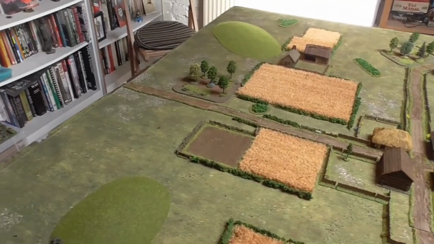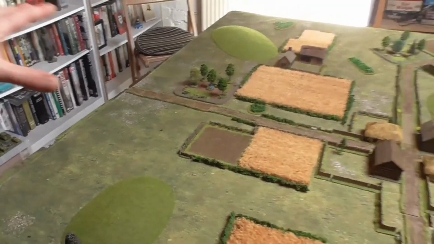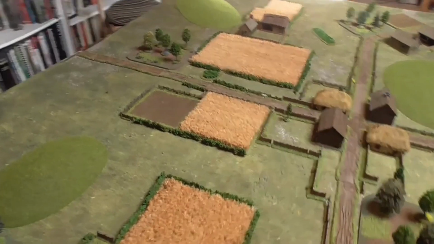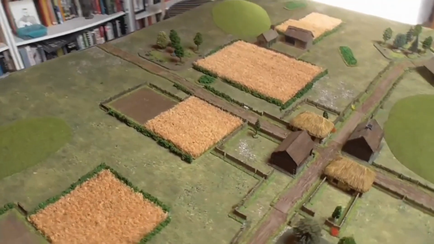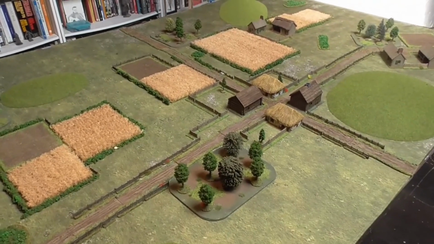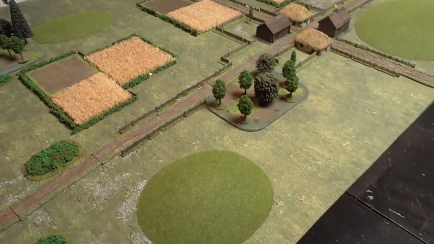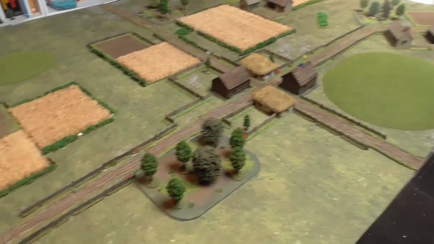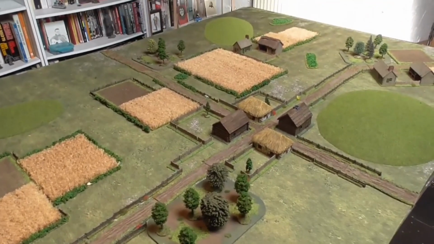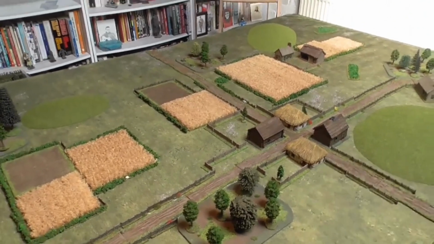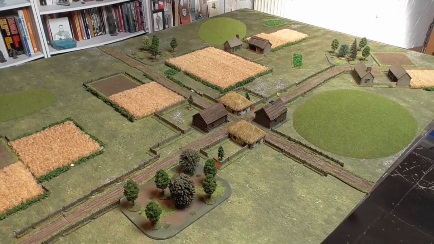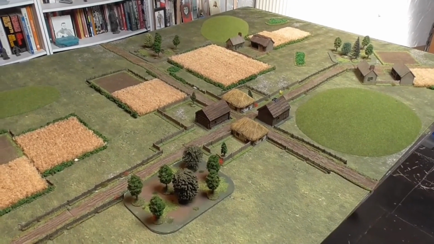So what we've got is a bit of a German advance coming down the centre of the table, really, through these cornfields. So they still have cover when they're actually moving through the table itself. But we've also got a Soviet defence line, which is up on this high ridge of high ground with a bit of a forest in front of it, and also the village itself. The attack is going to be, as I say, straight down that centre into the village, and hopefully capturing that crossroads.